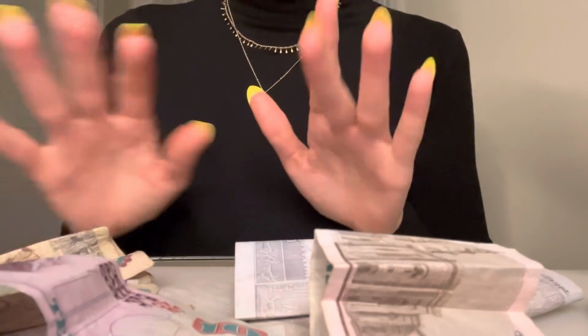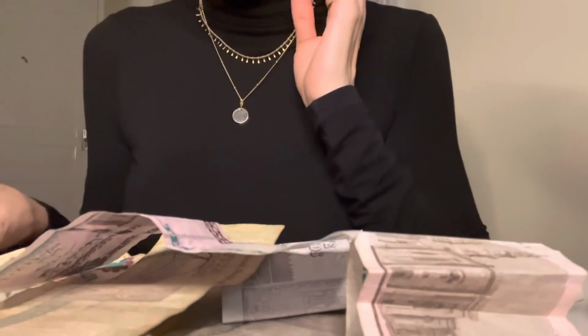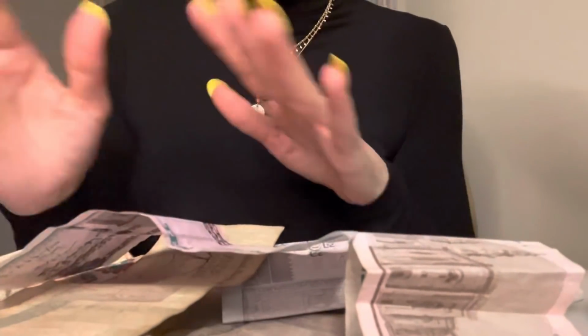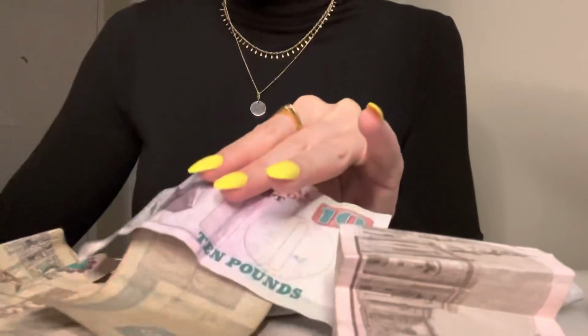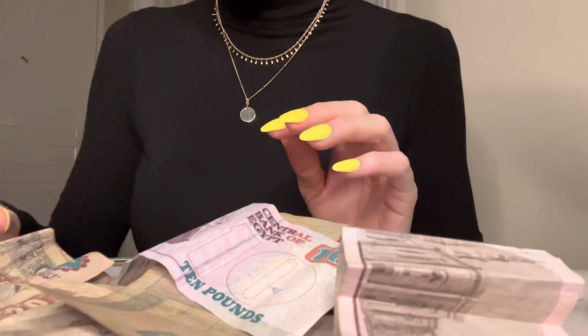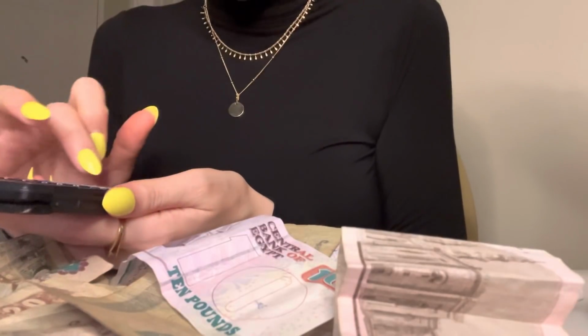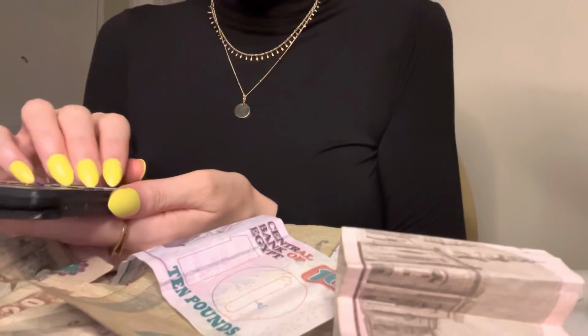Okay, so I'm going to tell you a bit about what things might cost and what they would be equivalent to in US dollars. So let's get started. Super into that calculator sounds. I'll do a bit of this and that too.